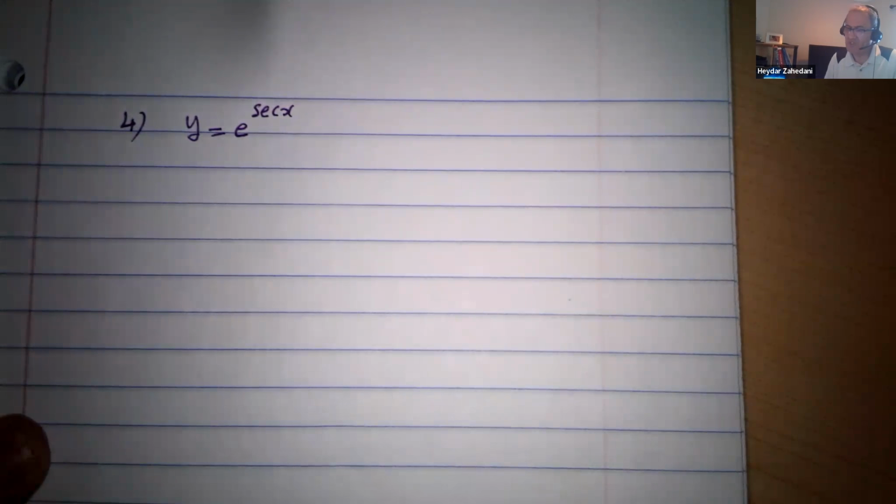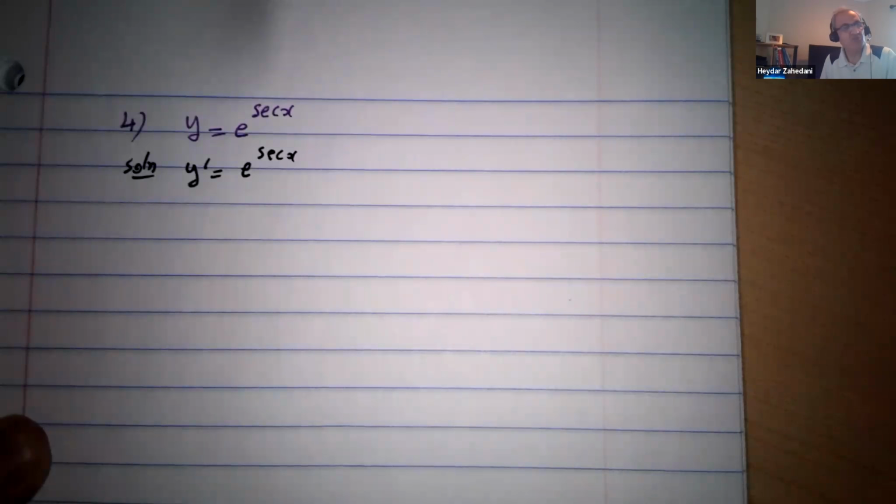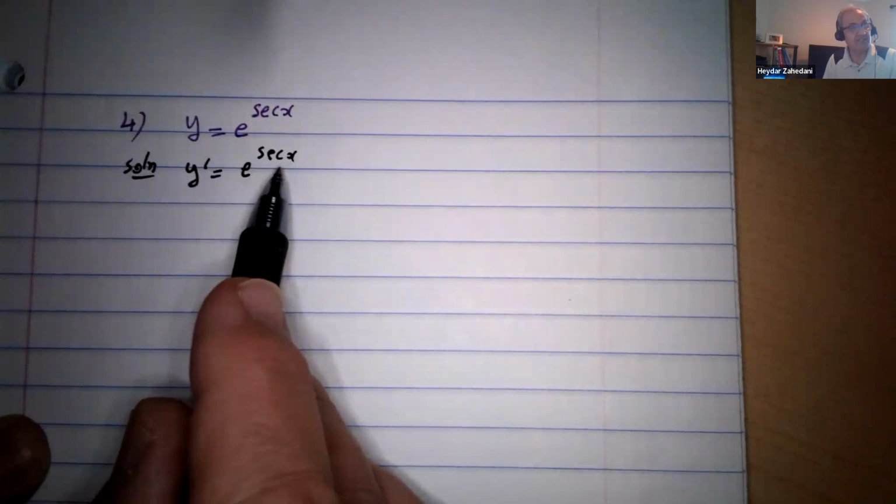It's a famous function. So for example, y equals e to the secant of x. You may have e to the sine x, cosine x, secant x. It's fine. Nothing to worry about. So u is secant of x. To differentiate it, the solution would be y prime. The e function is the e function, e to the secant of x. But it's not e to the x, it's e to the secant of x. So you have to pay for it. Paying for it means you multiply by the derivative of the secant, u prime.